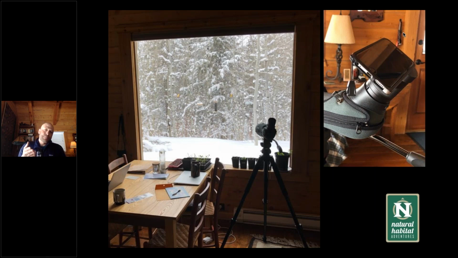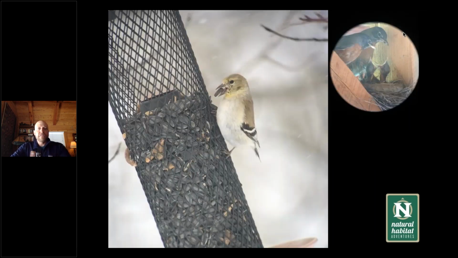But you can see in the upper right of this image, you can see my phone adapter attached to the eyepiece of the spotting scope. And I've been able to get some really great photos over the years throughout the seasons of subjects at my feeder. So here we have a goldfinch that on a very windy early spring day was grabbing a sunflower seed. Upper right, you can see a family of robins, American robins. This is actually on the porch.